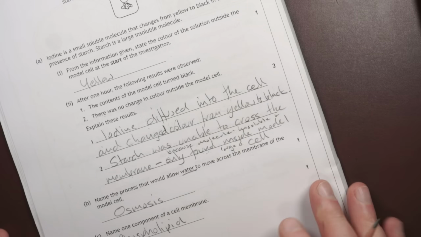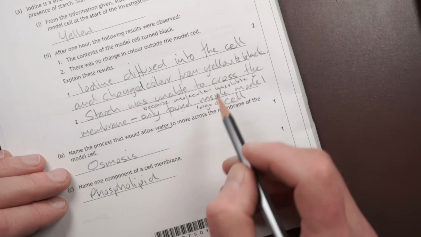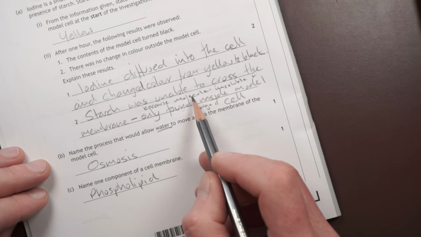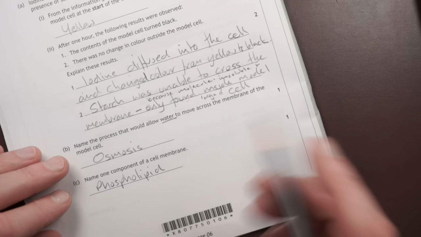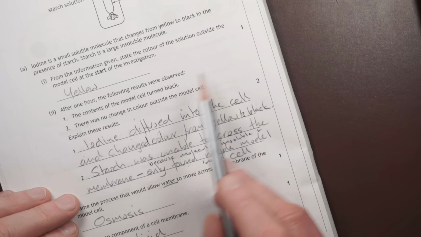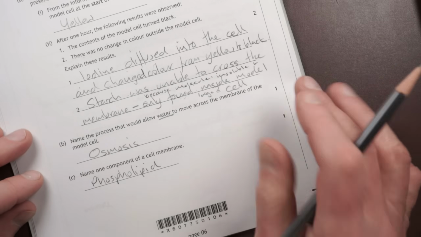So I would be going through deciding between those. I think I'll just put that in to be on the safe side, because when we have to explain something, we have to give a reason, right? So why did it not cross out? Okay, but anyway. The reason why there's no color change outside the model cell is because starch couldn't cross the membrane. That's the reason. So that should be the answer.